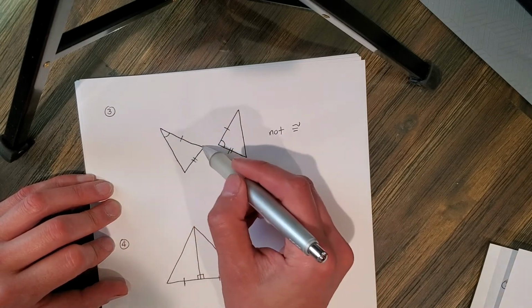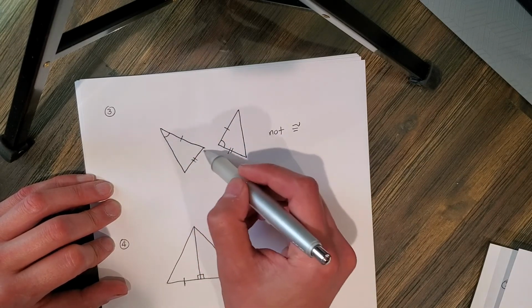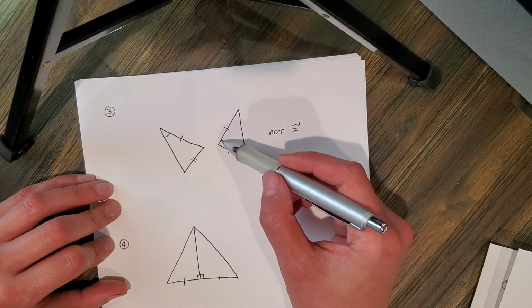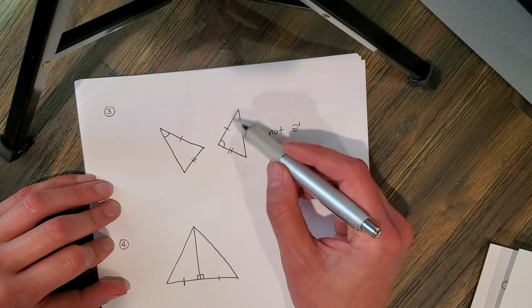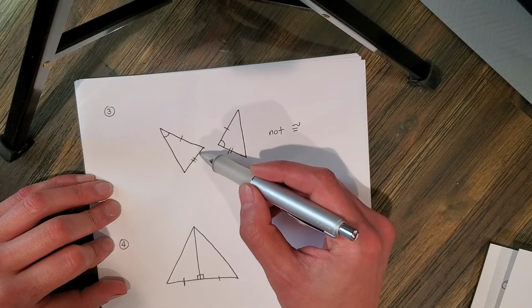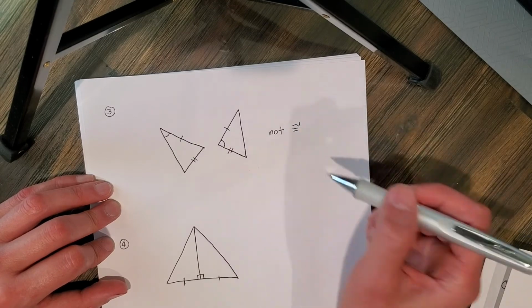Notice we have side, side, but no angle in between here. The angle is up there on the outside. Okay, so we want the angle to be on the inside or in between these two sides, side, angle, side. This one has side, angle, side, but this one does not have. It only has side, side, angle, so not congruent. Okay.